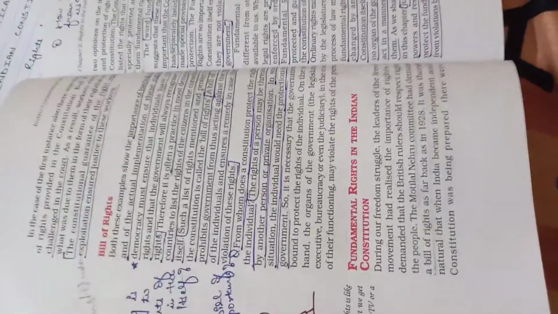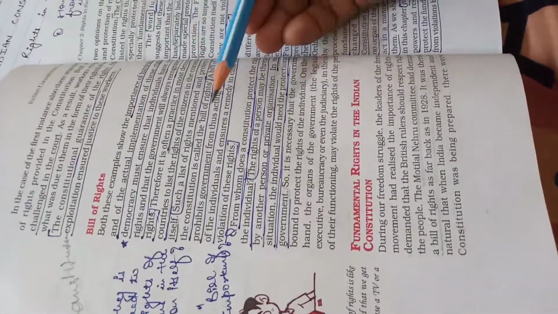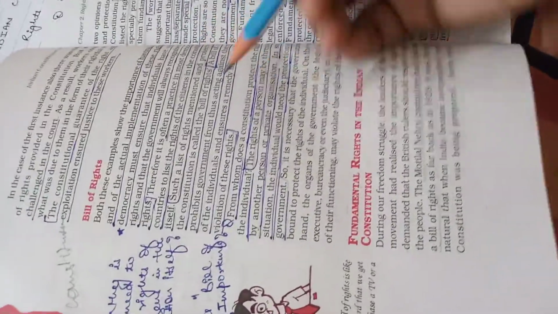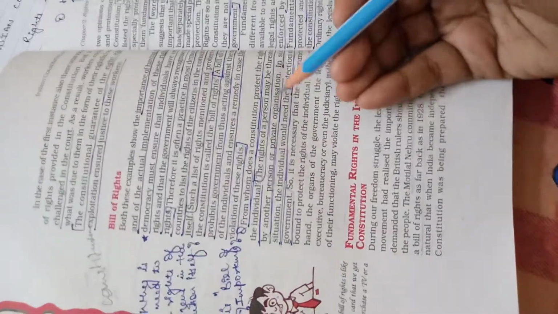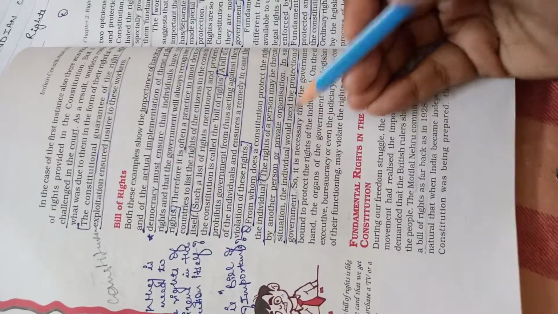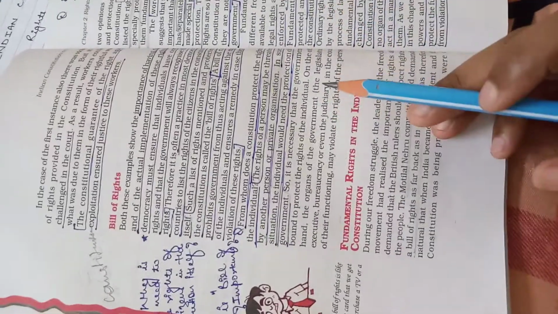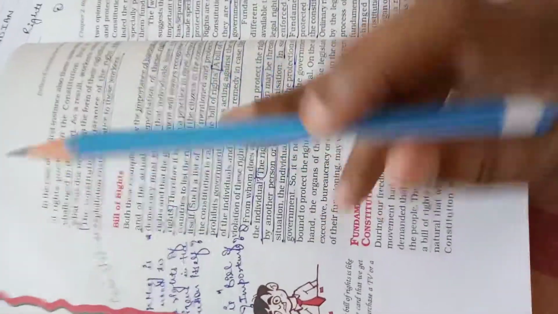Now they are saying, who will actually violate our rights, and why do we need protection? So anyone can actually violate our rights. Another person can violate a right. Any private institution or organization can violate a right. Even the legislative, executive, or judiciary can also violate our rights. So that is why the constitution will always help us.